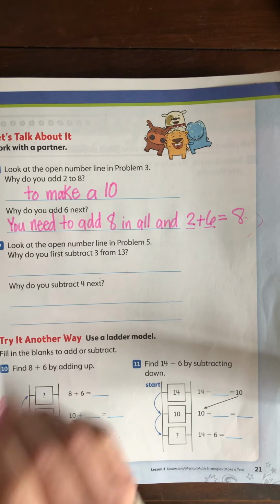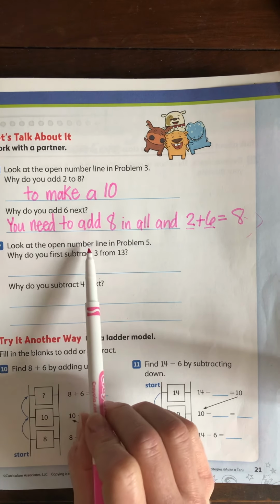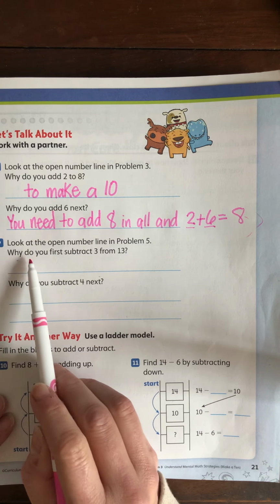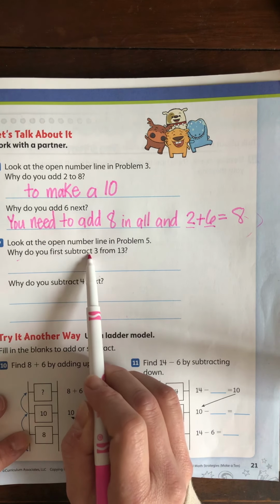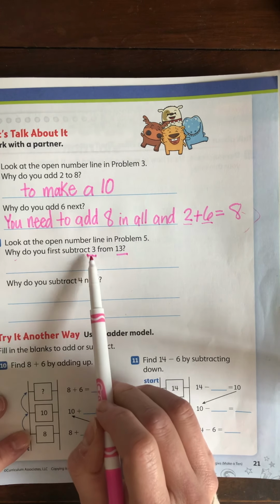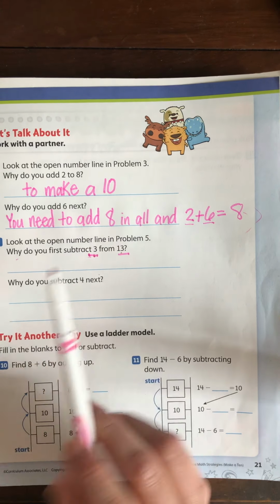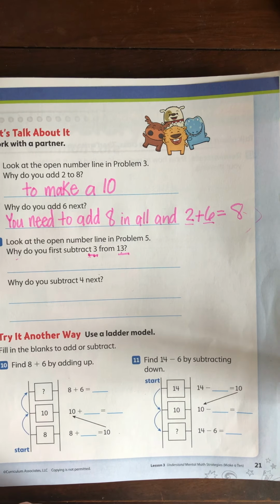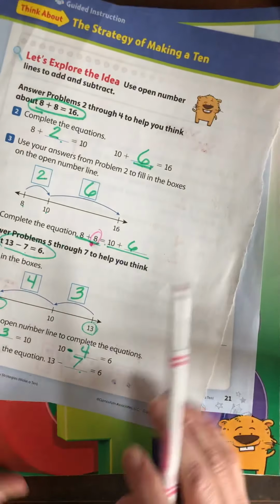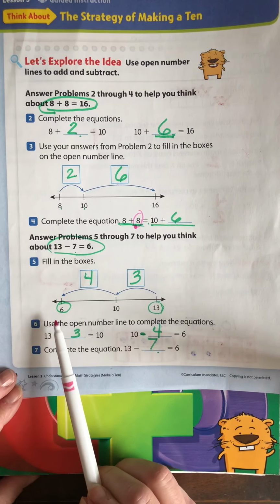All right, now the next one says we have to look at the open number line in problem 5. And it's asking us, why do you first subtract 3 from 13? Think about that. So here's problem 5. I'll remind you. You can look at yours too. Okay?